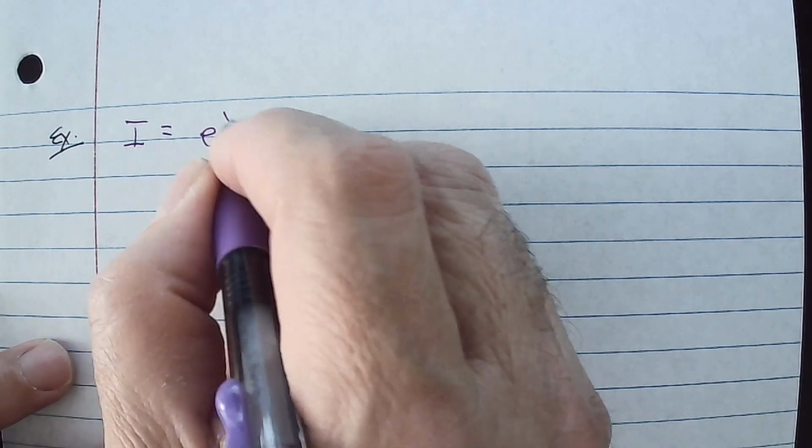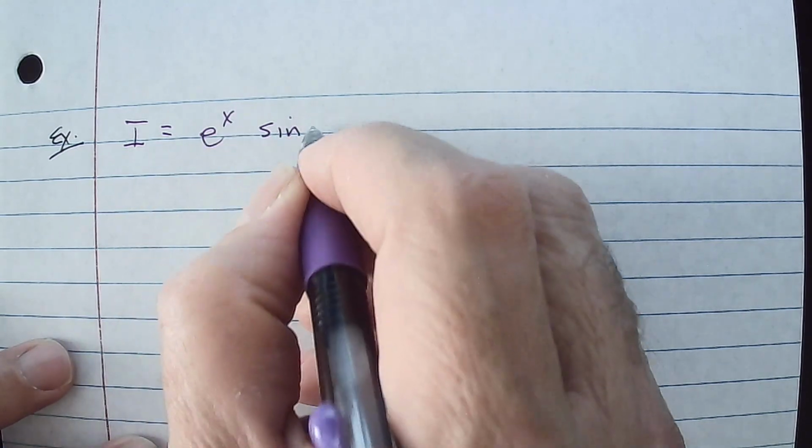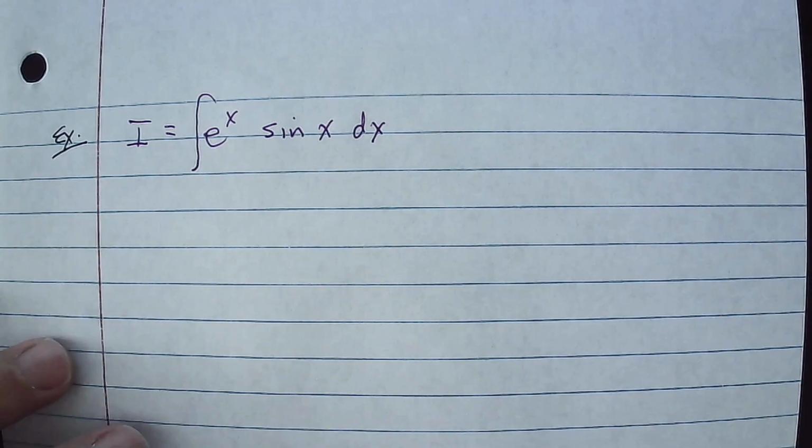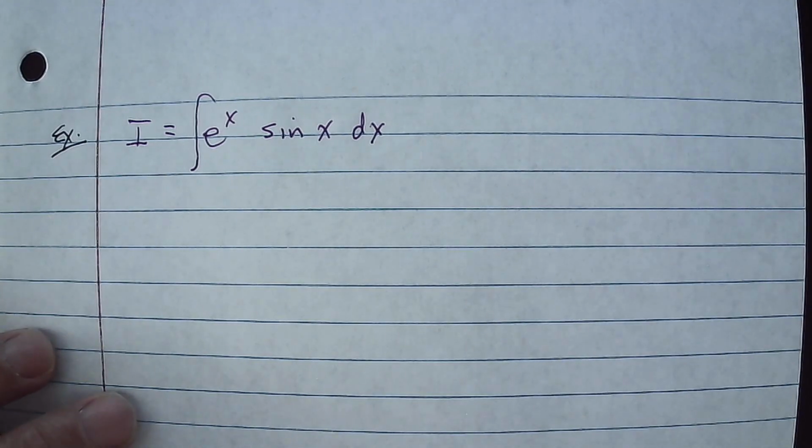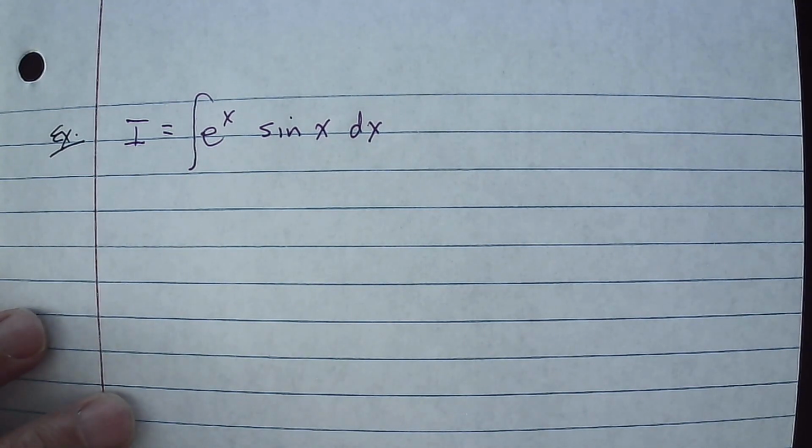The next example is involving trigonometric function. I is e to the x sine x dx. The integral of e to the x sine x dx.